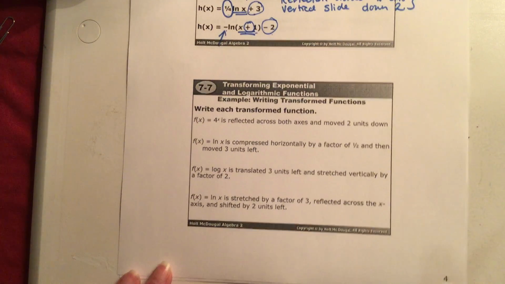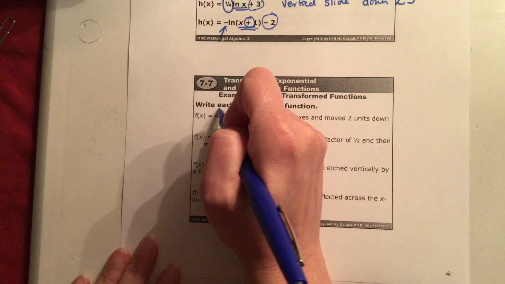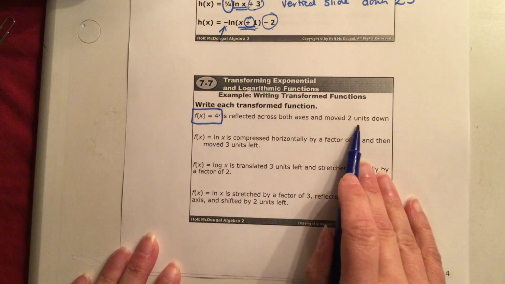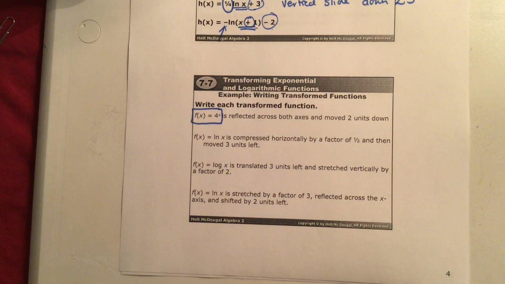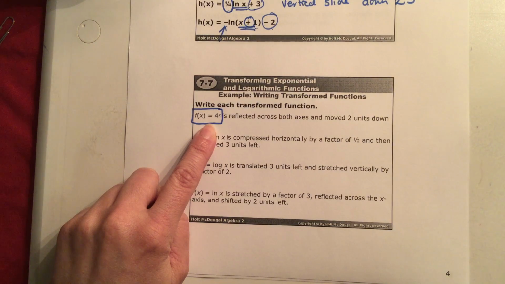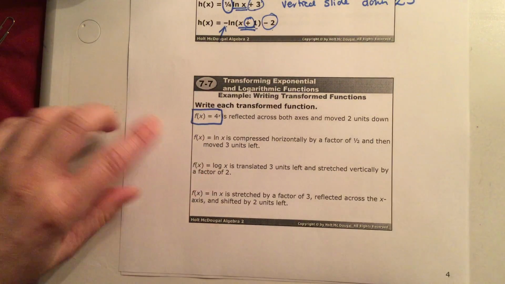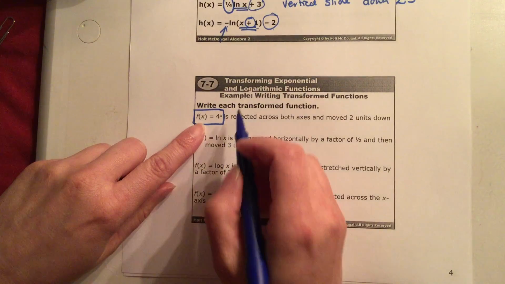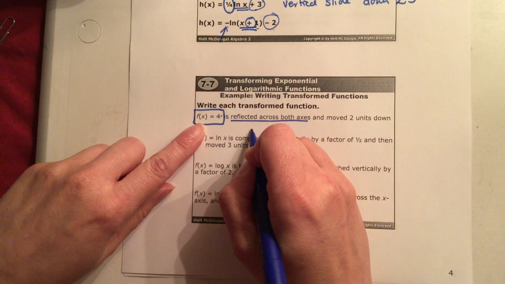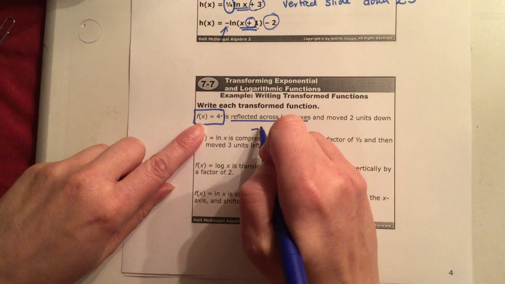Okay, now the last thing we're going to go ahead and do today is go backwards. They're going to give us a parent function, and they're going to tell us what types of transformations they want done with this function so we can figure out what it would look like. So we have 4 to the power of x. If we are reflecting it across both the x and the y, to reflect across x, a negative goes up front.